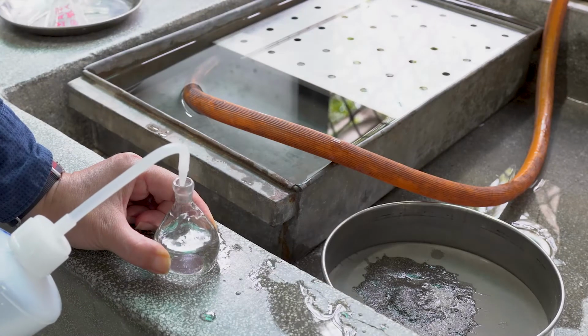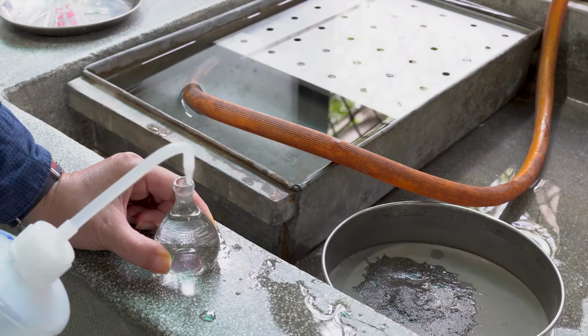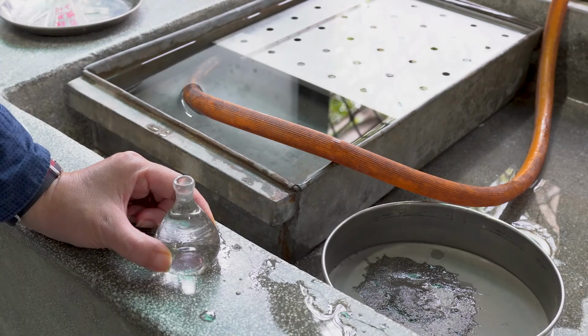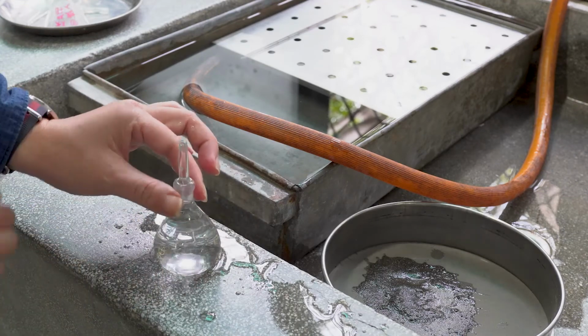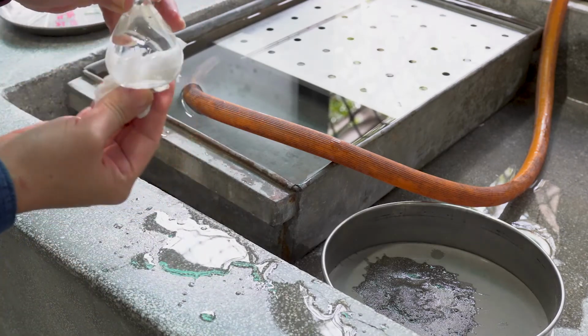Next, we need to add the de-aired water into the pycnometer again because we need to obtain the mass of the pycnometer when it's full of water. Measure the mass of the pycnometer, stopper, and water.